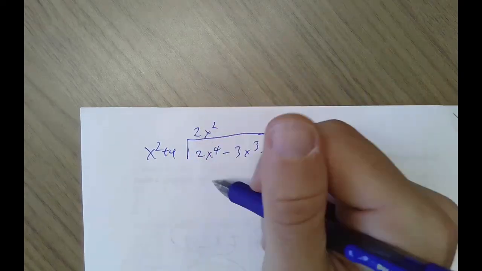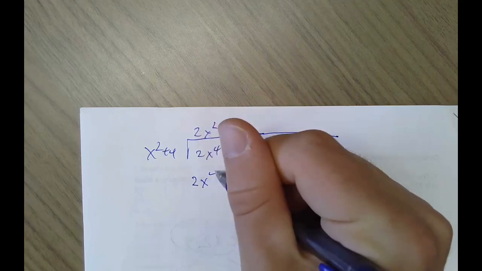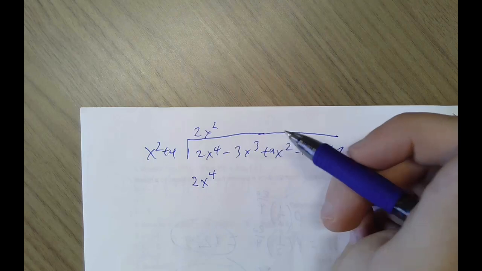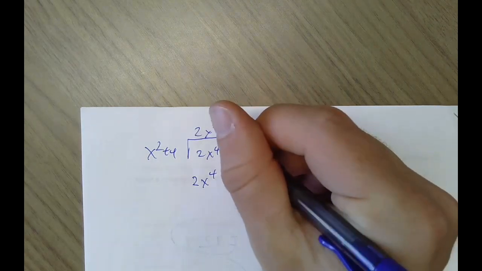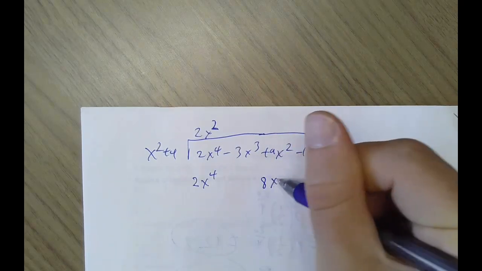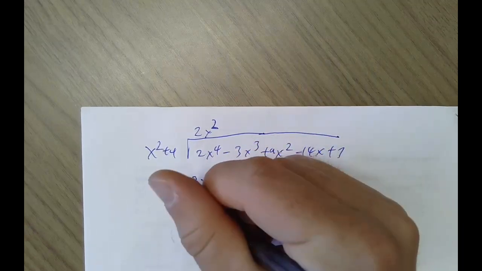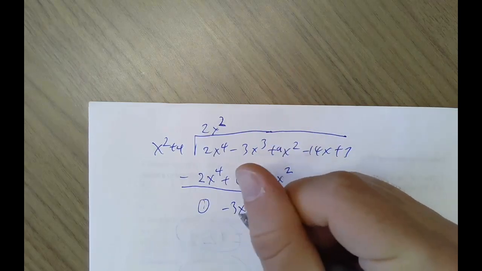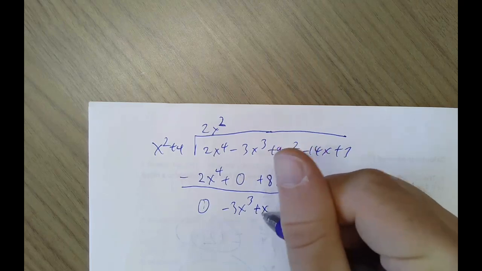So 2x squared, we're going to multiply. 2x squared is going to be 2x to the fourth here, and then we're going to get 8x squared, which is going to go right here. And we're actually going to have a 0 here right now. And we're going to subtract. Okay, so that's going to be 0. It's going to be negative 3x cubed. And this is going to be plus x squared.